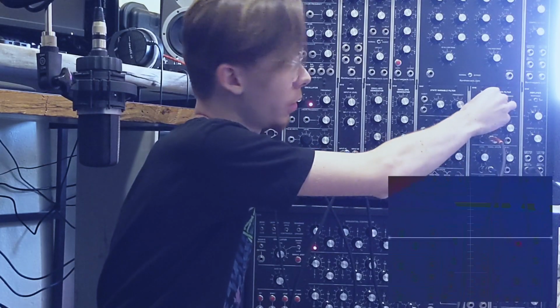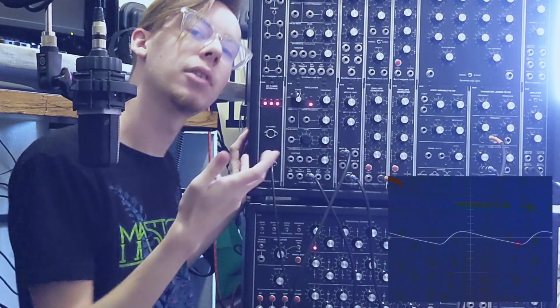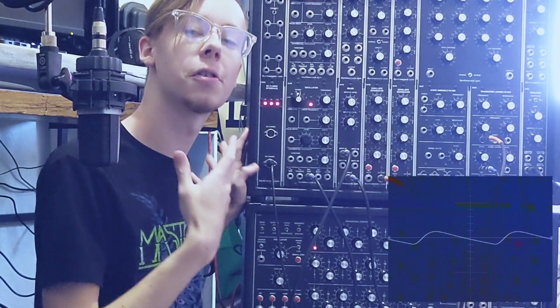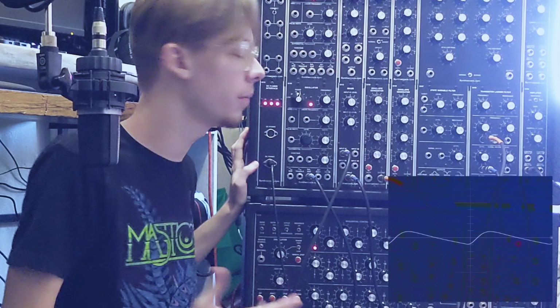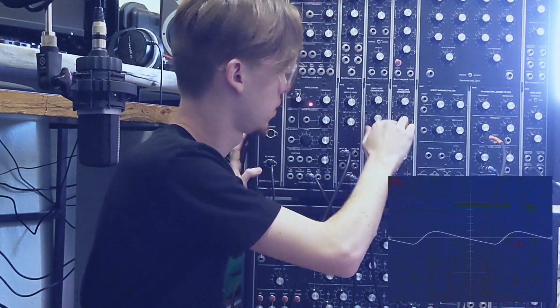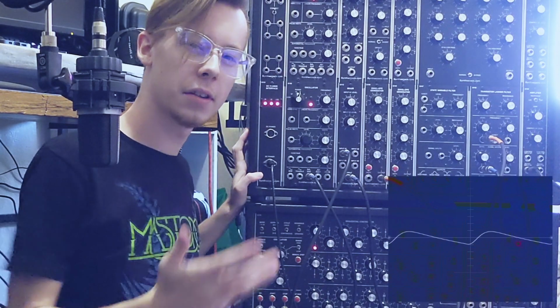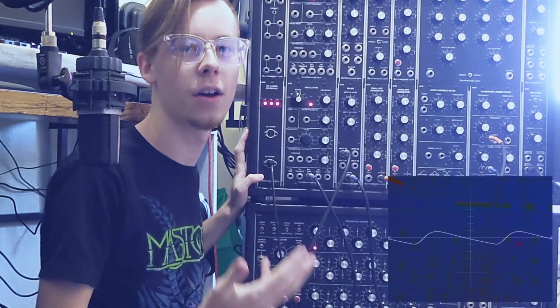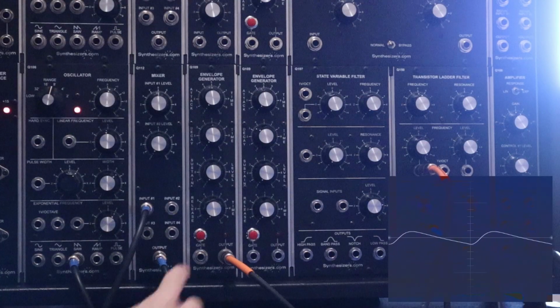So I'm going to turn up our frequency about halfway here, so we have a little bit of sound coming through, but we can still tell what the envelope is doing. We're going to adjust everything down here, and we're going to see what it does when we press the gate button, which is the same as pressing a key on a keyboard synthesizer.